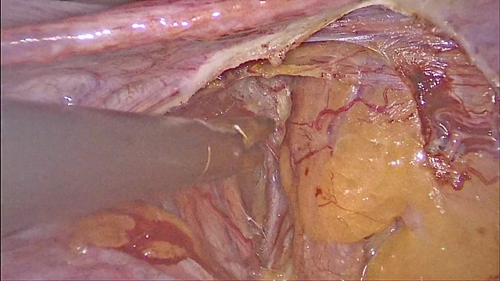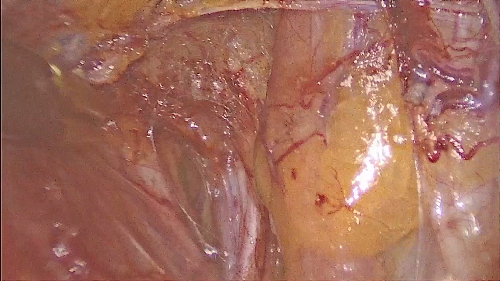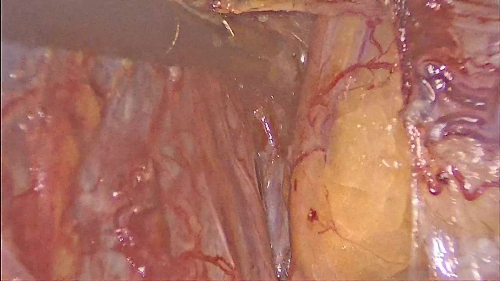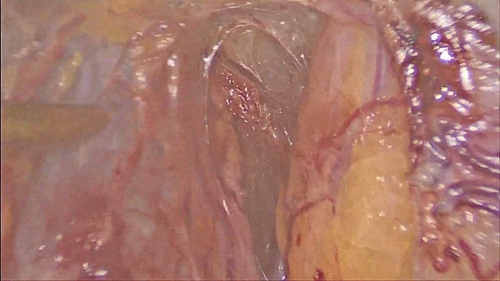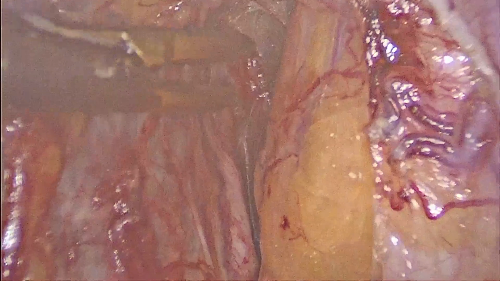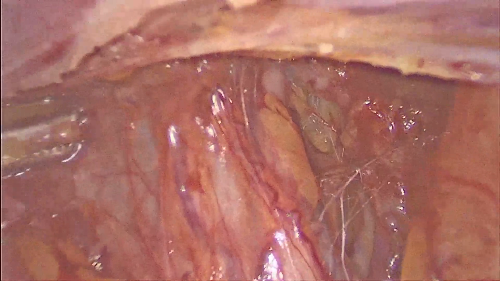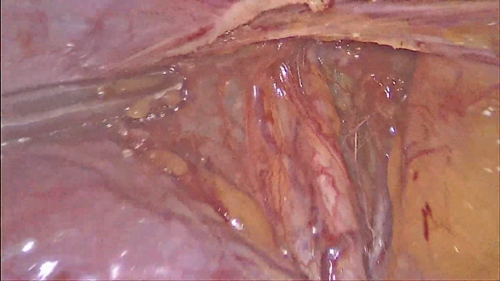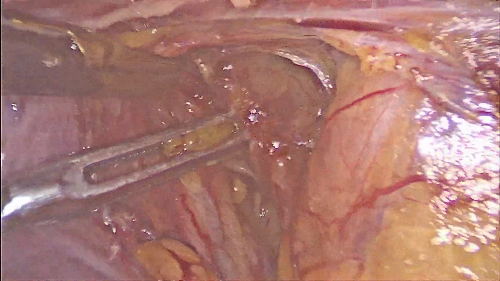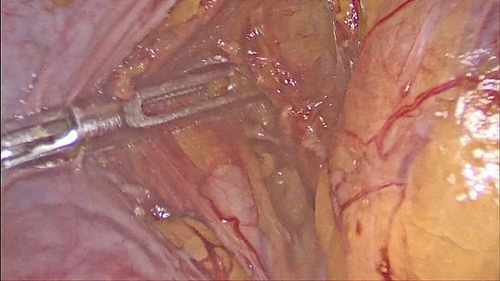Bipolar shears are very good to dissect in this plane, giving enough hemostasis, and the blunt tip, which is atraumatic, gives an advantage in dissection in this area, preventing injury to the vessels. Very close to the uterine artery, deep to it, is the uterine vein. Try to separate the uterine vein from the uterine artery to ligate the uterine artery.